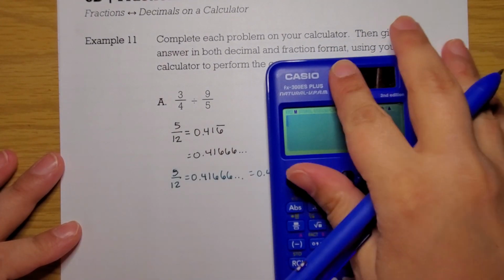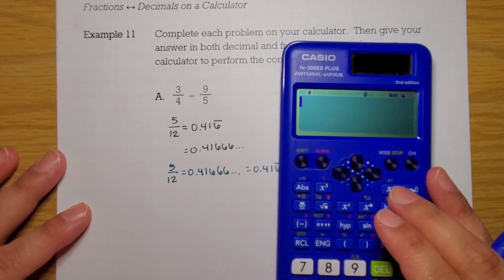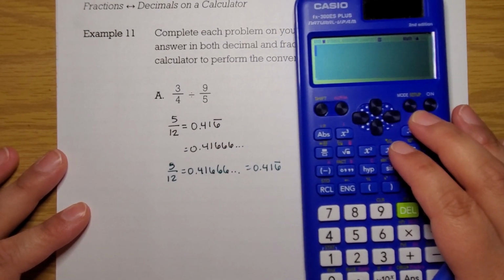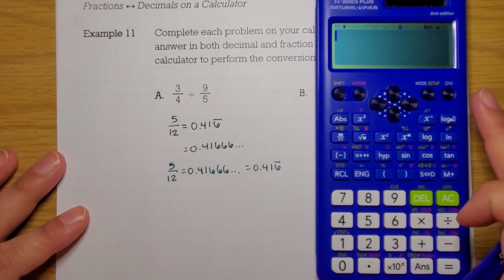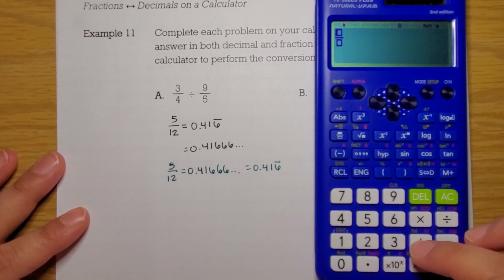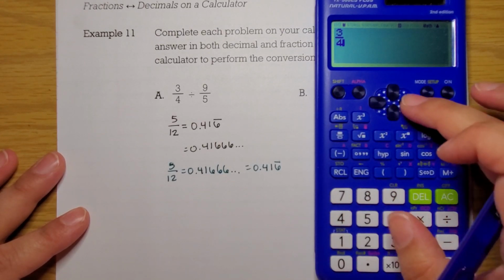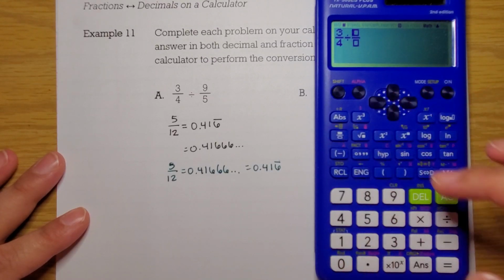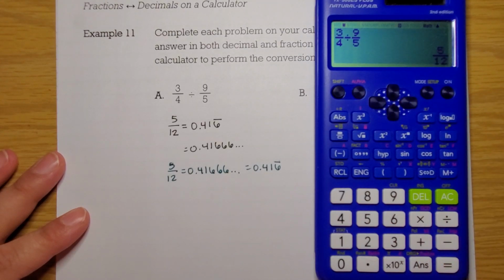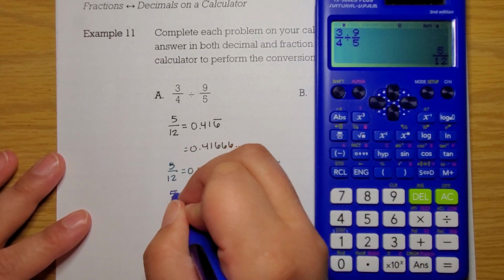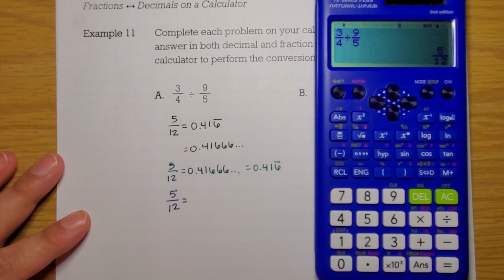All right, let's take a look at a Casio calculator. So on this calculator, to enter in the fractions, I'm going to use my fraction button here. So I've got 3/4 divided by 9/5, and then we'll hit equals. And it gives me the fraction answer by default, 5/12. And the good news is that's the same fraction we got on each of the other two calculators, so that's wonderful.